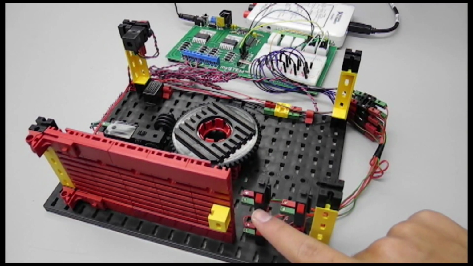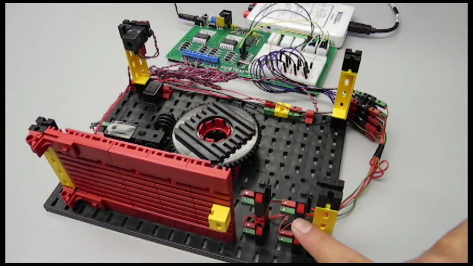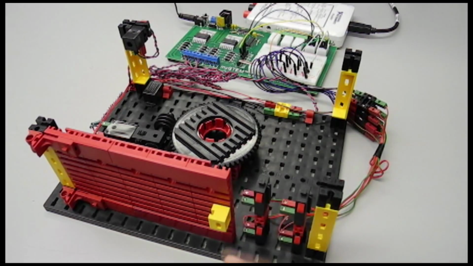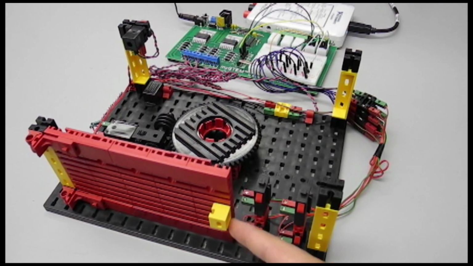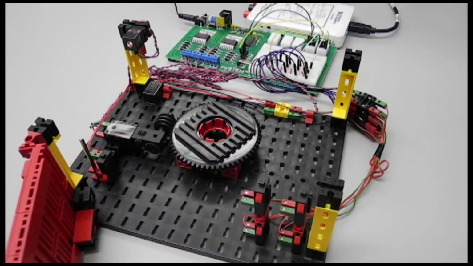stops the timer. The switch in the top left corner is the 5-second timer switch, which adds 5 seconds to the timer. The switch next to it is the 1-second timer switch, which adds 1 second to the timer. And the switch in the bottom right corner is the reset timer switch, which resets the timer back to 0. There is also one more switch, which is the door limit switch.